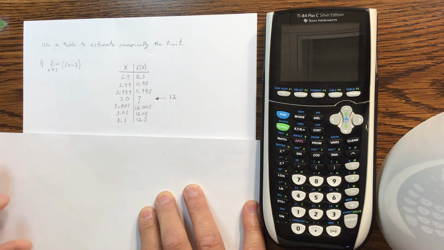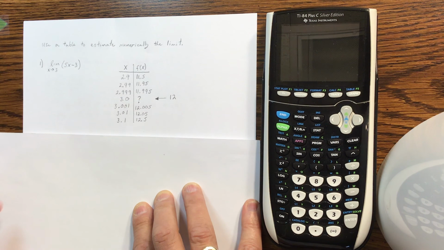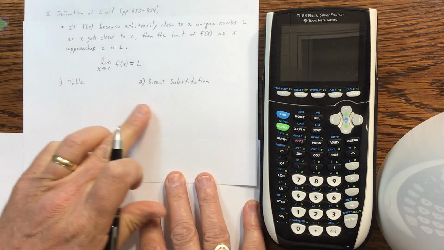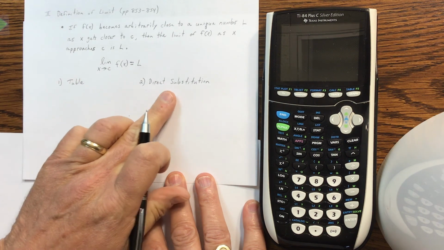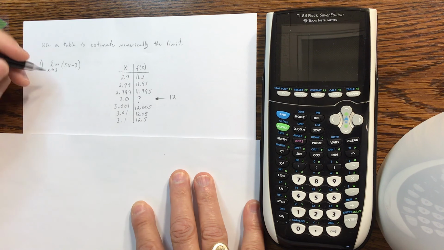Now some of these are going to be very easy to deal with. Some of these are going to take a little bit of time. But we could also have done this same problem. Like I said, we could do this by the table way, we could do it by the graphical way, which I'm going to show you in a second, or we can do it by direct substitution. Now this one will work great if we're going to do direct substitution.